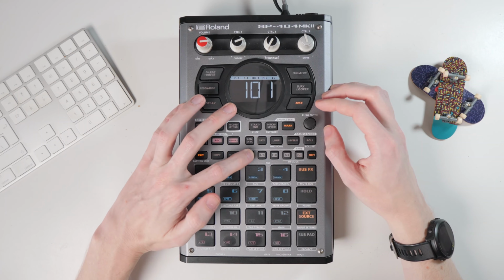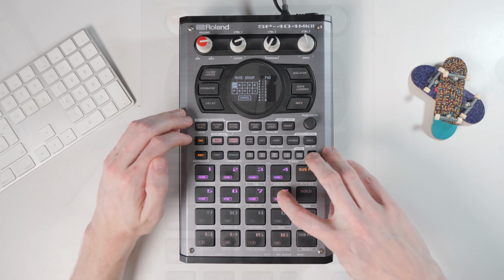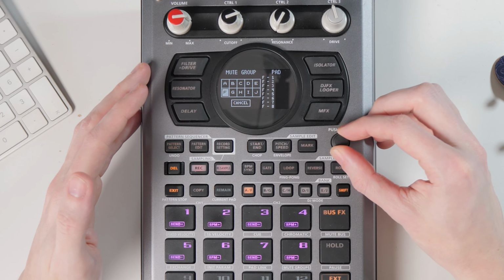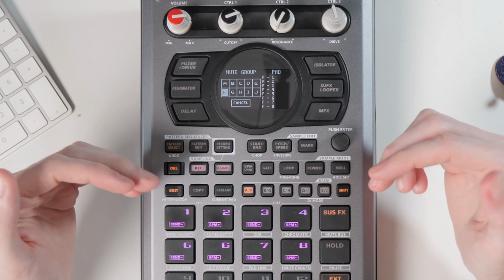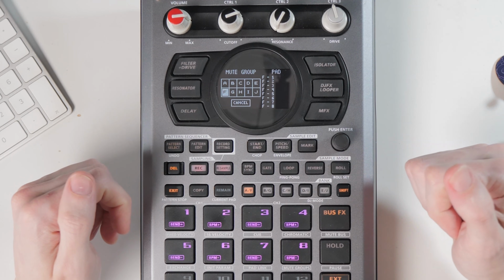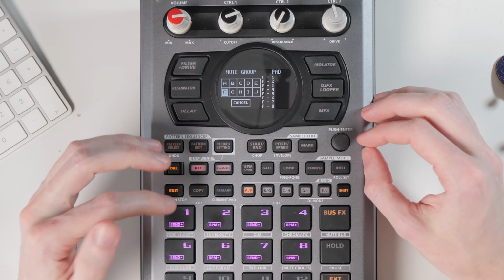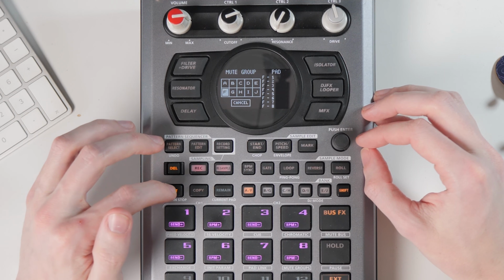If I come out of here and go to F, and I go to Shift and mute groups, I'm going to go across and scroll to F, and all the samples for that are in that mute group. So that makes it very, very easy and organized when it comes to my mute groups.